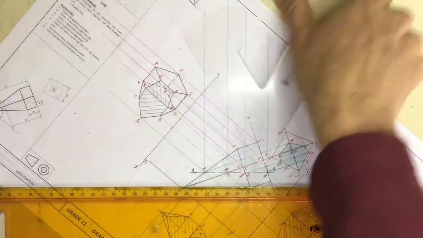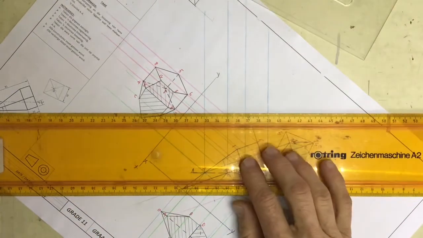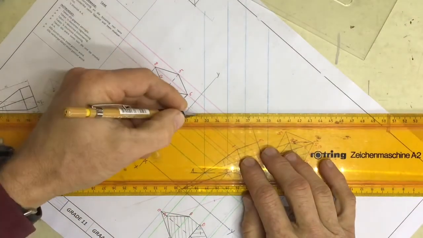I then draw in an XY axis, which is parallel to that cutting plane. Here we go.